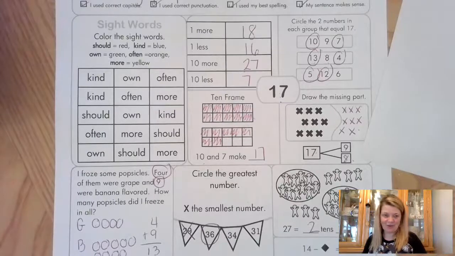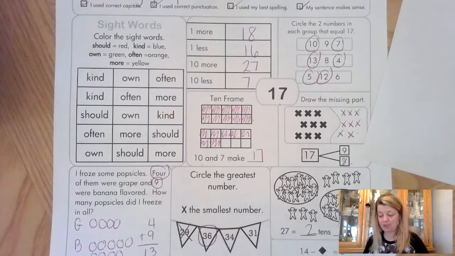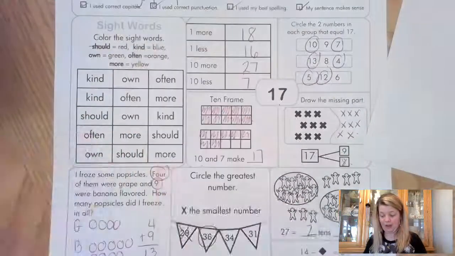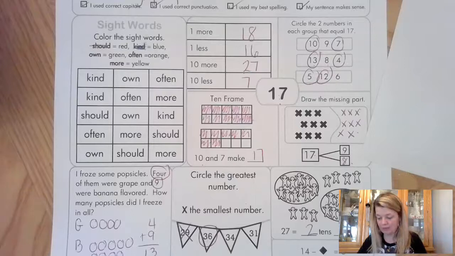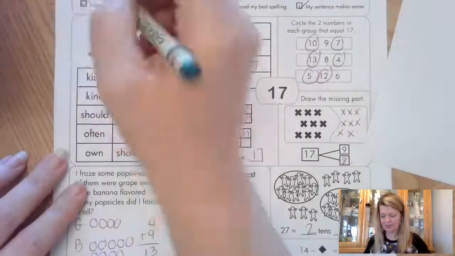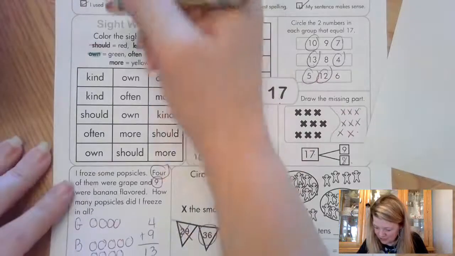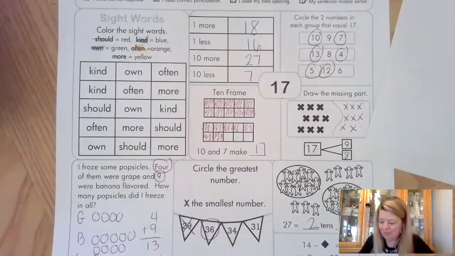So the last thing that we're going to do is we are going to do our sight words, and we're going to color the sight words. So if it's the word should, it's going to be red. If it's the word kind, it's going to be blue. If it's the word own, it's going to be green. If it's the word often, it's going to be orange. And if it's the word more, it's going to be yellow.